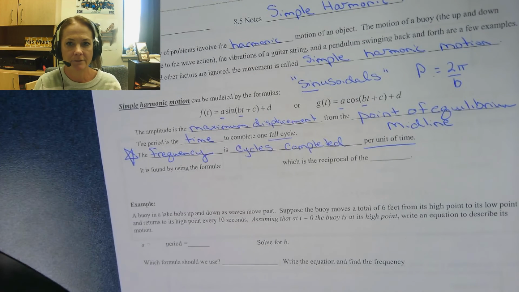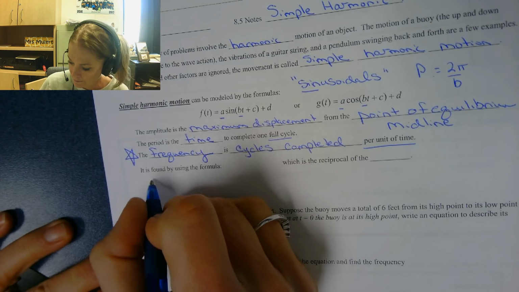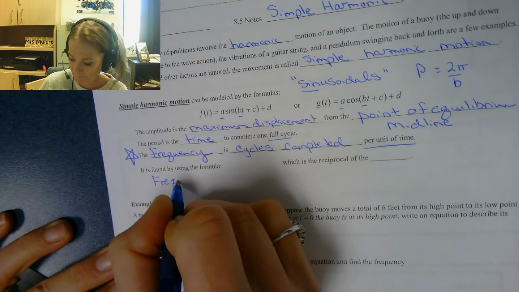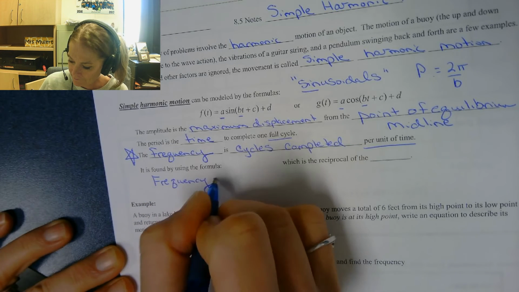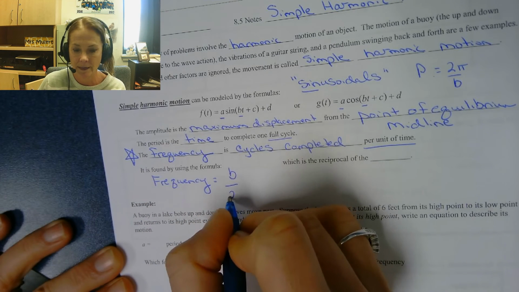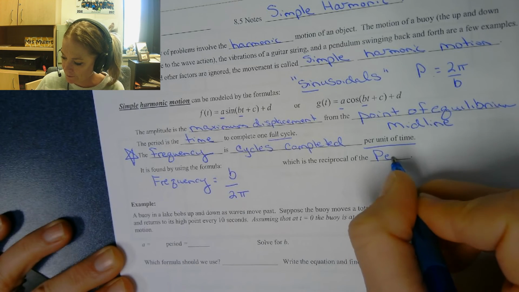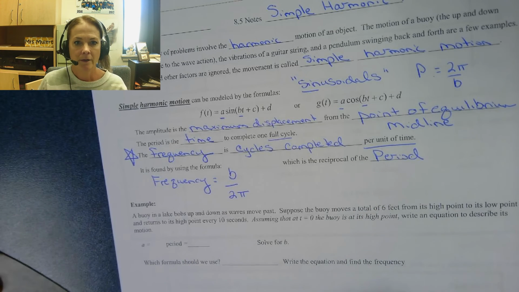The good news is this formula is super easy to remember, because it's just the reciprocal of the period. All right, so if I'm going to write that formula here, instead of 2 pi over B, it's just going to be B over 2 pi. And that's just the reciprocal of the period. So that's easy to remember.